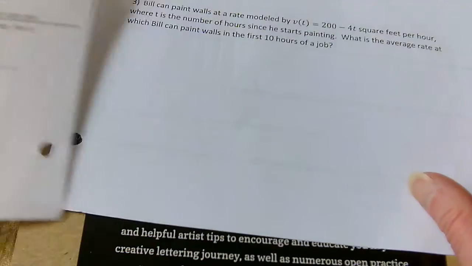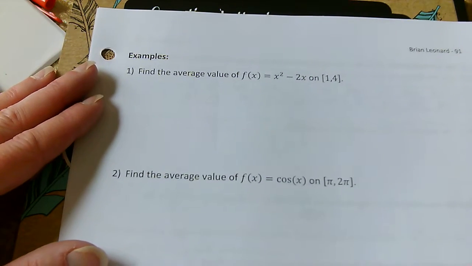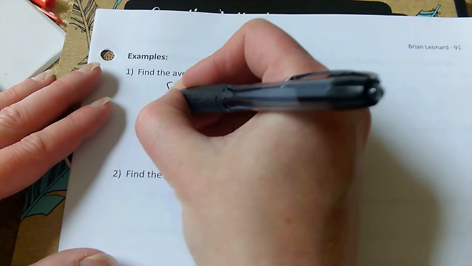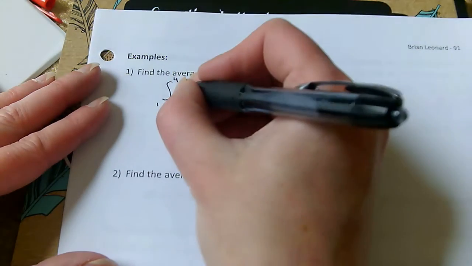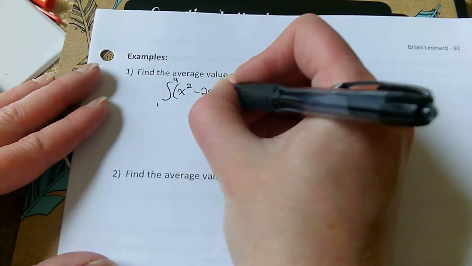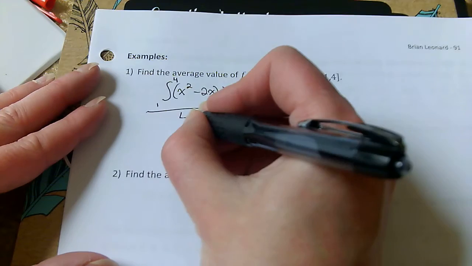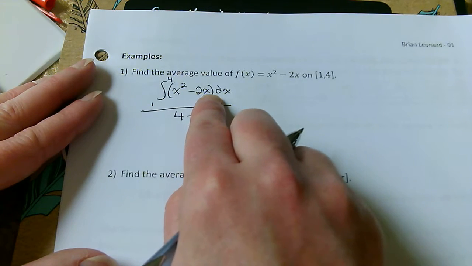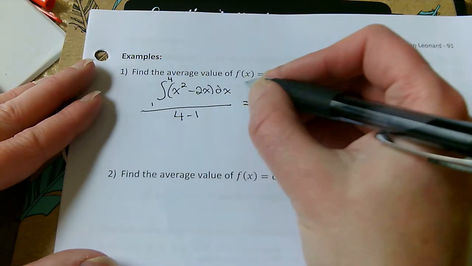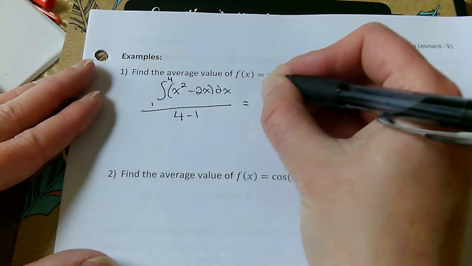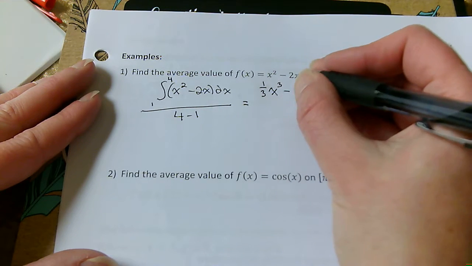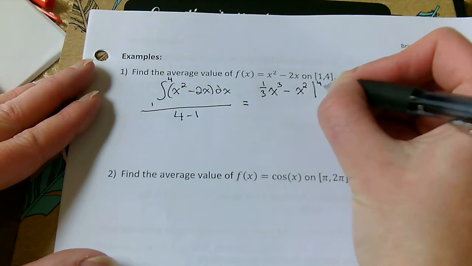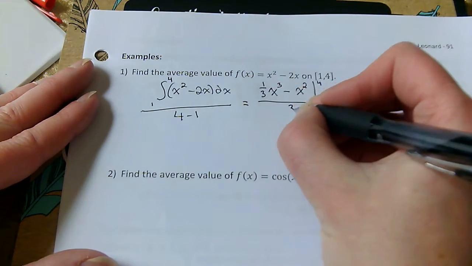Let's see some examples. Find the average value of f of x equals x squared minus 2x on 1 to 4. It's the integral from 1 to 4 of x squared minus 2x dx divided by 4 minus 1. Finding the average. Well, I know I need to take the antiderivative. So the antiderivative of x squared is going to be x cubed divided by 3, minus 2, that's going to be x squared divided by 2, that's just going to be x squared, evaluated from 1 to 4, divided by 4 minus 1, which is 3.